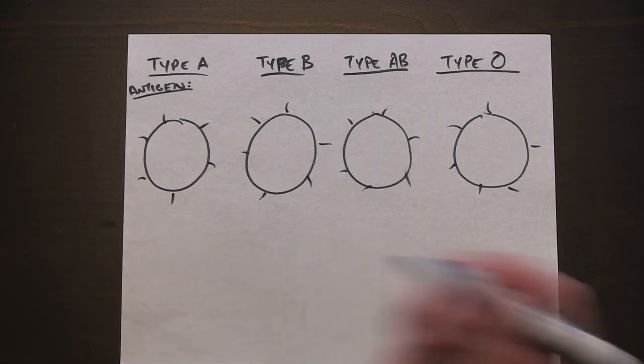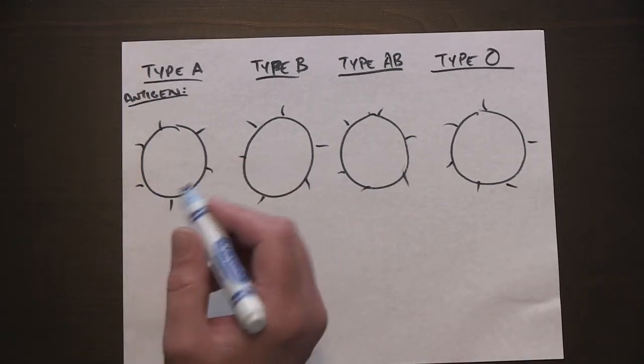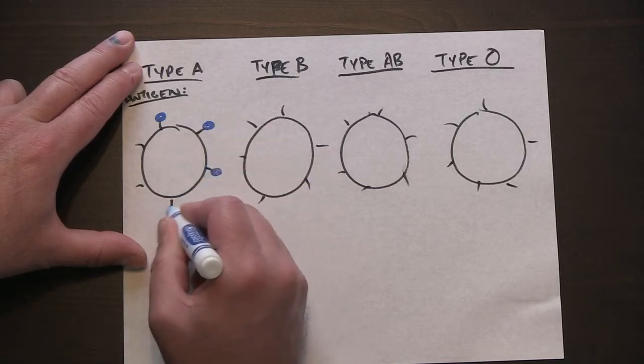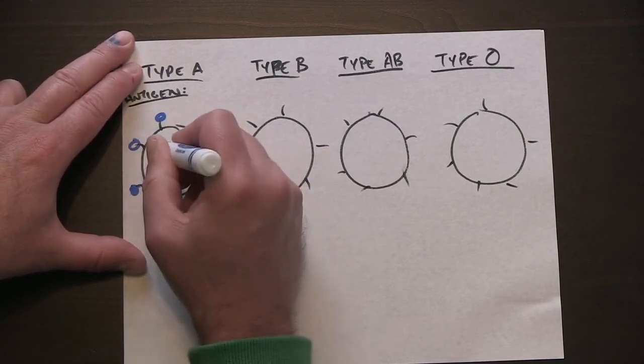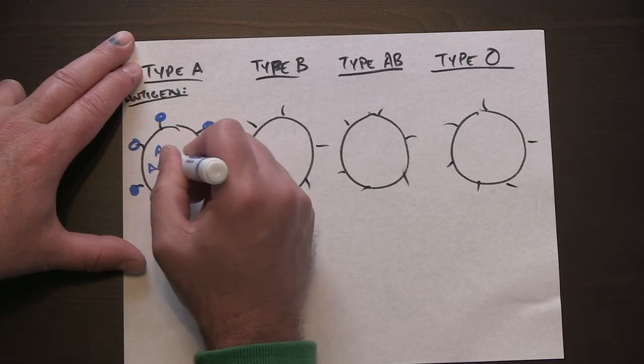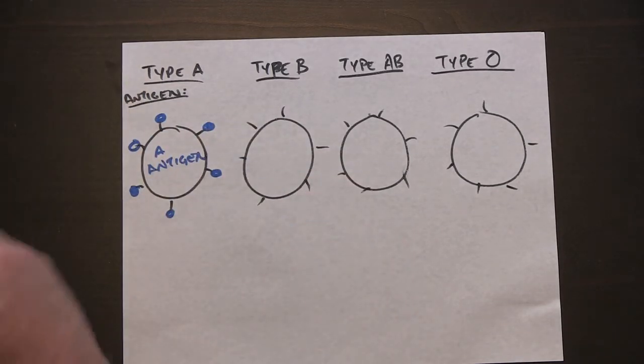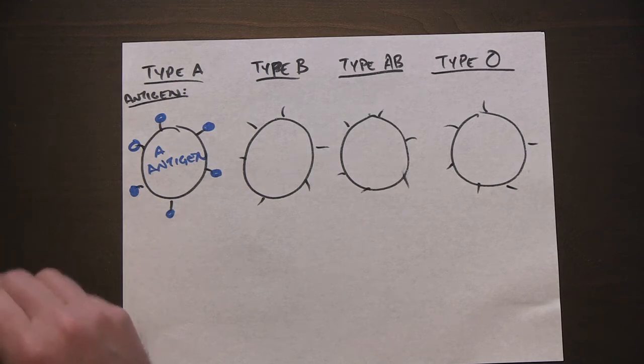The antigen that's found on the type A, we're just going to call it the A antigen, on the surface of the type A blood cell.